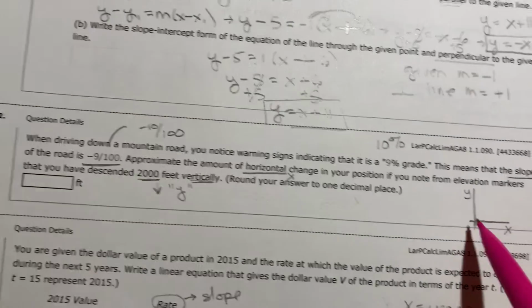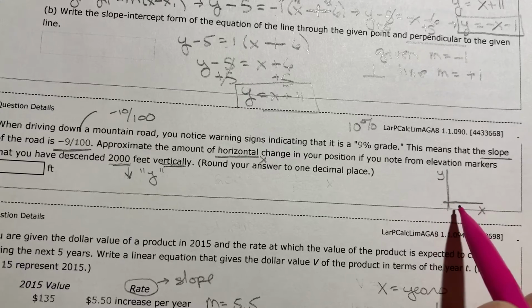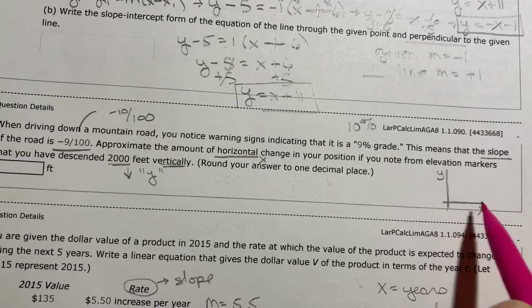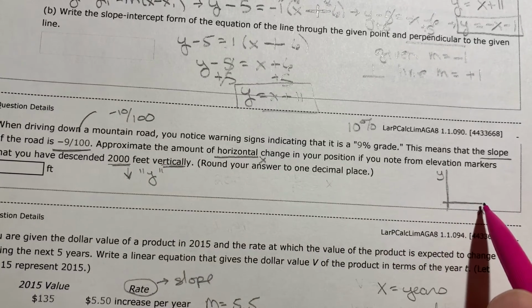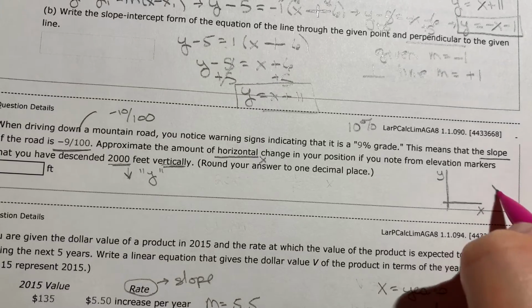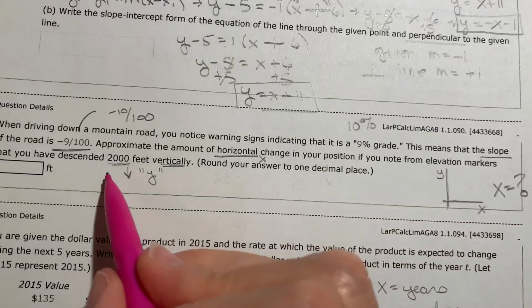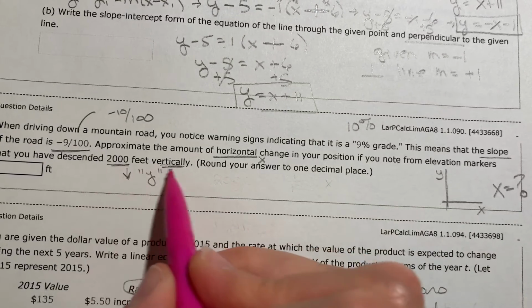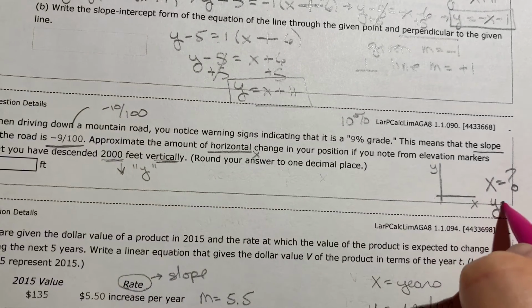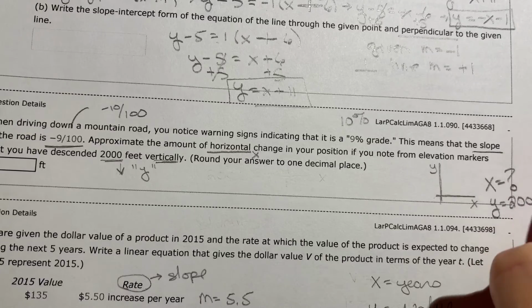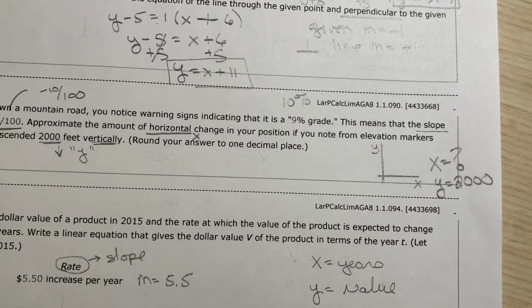So think x and y axis. When they say horizontally, so it says approximate your horizontal change, that means x is what I'm finding. And then it says when your vertical change is 2,000, so that means my y value is 2,000.